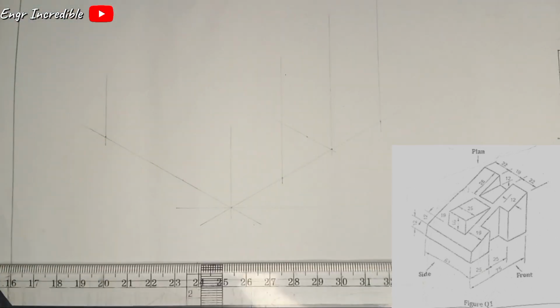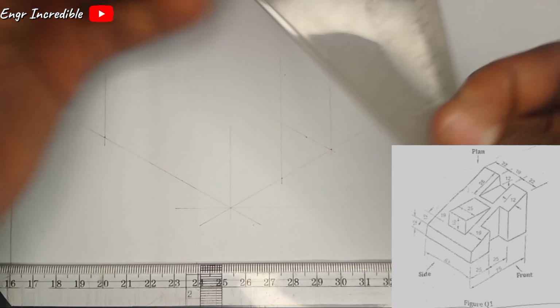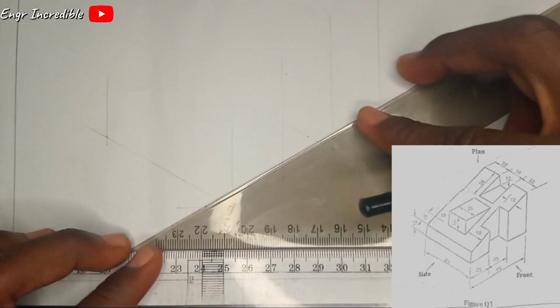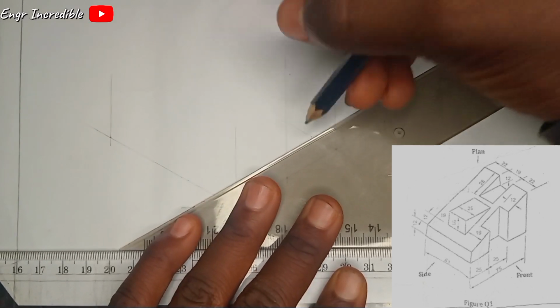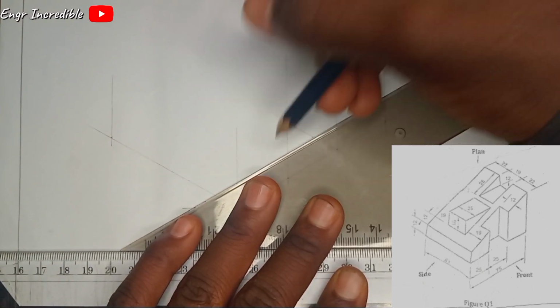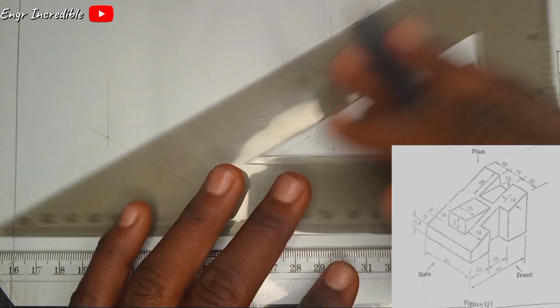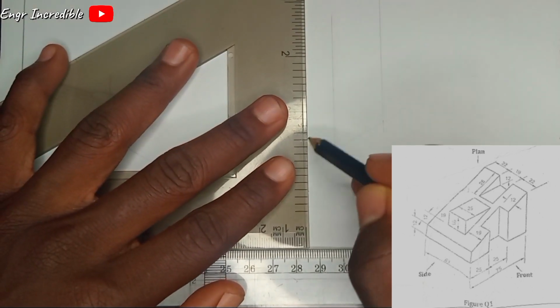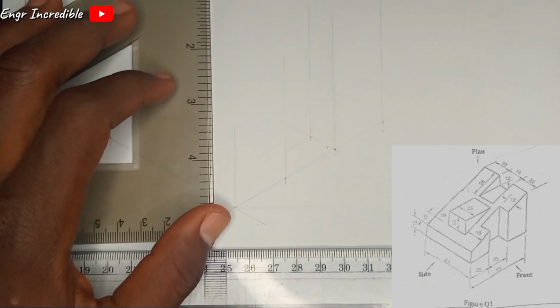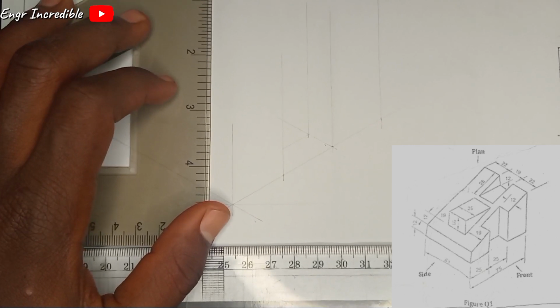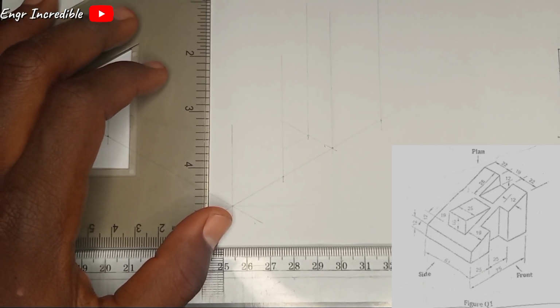So 1.2 there. Now from the point 1.2, I'm going to take 30-degree down here. I take 30-degree down here. And at the point at which the two of them meet, I'm also going to be taking it upwards again. I'm going to be taking it upward. So that is for the right side.